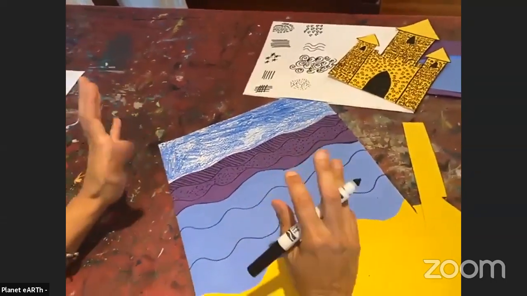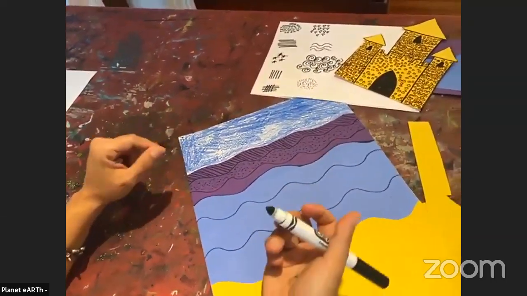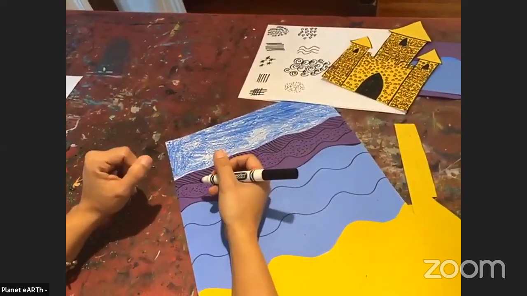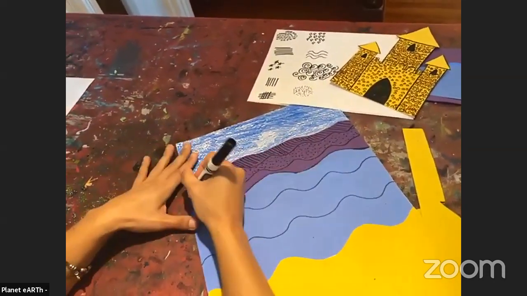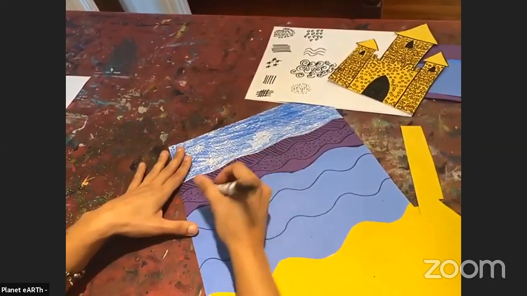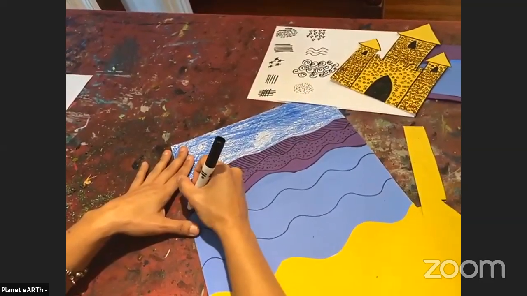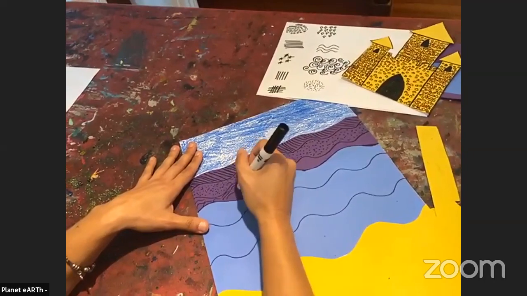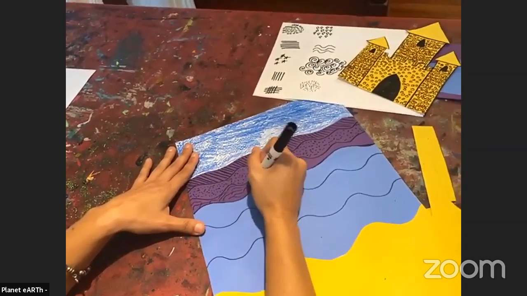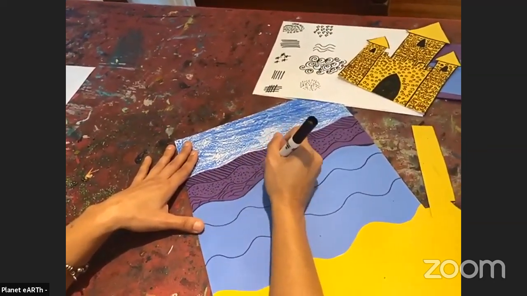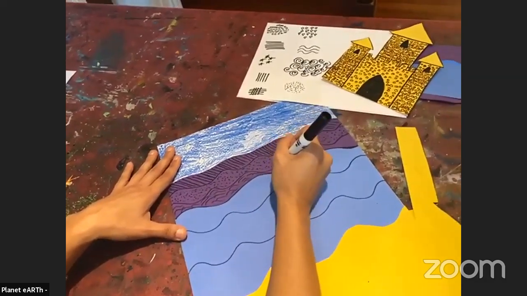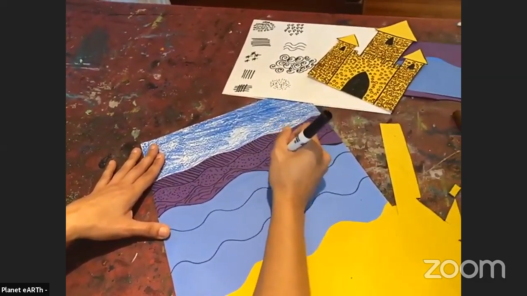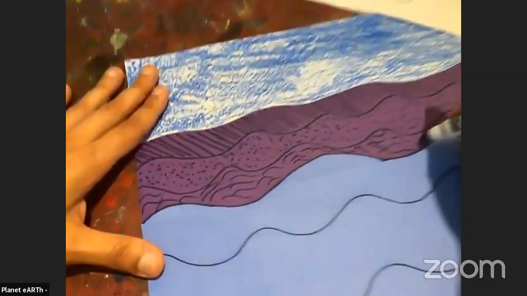Next section, you know, we could go ahead and put in some, I guess, some wavy lines like we did here. So we can go ahead and do some wavy lines. So we're creating a pattern using wavy lines. So they're not long wavy lines, they're short wavy lines.